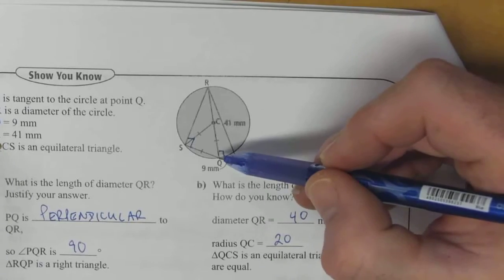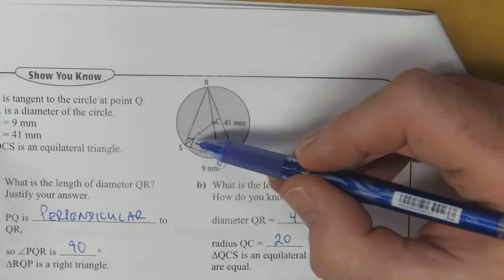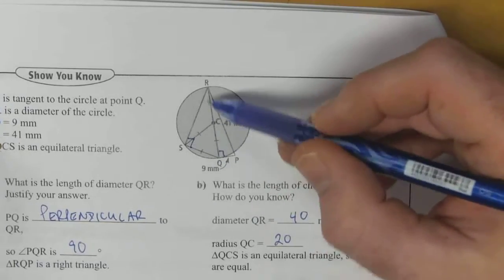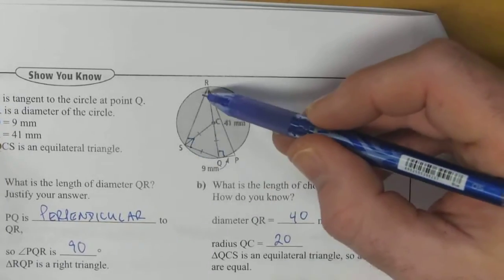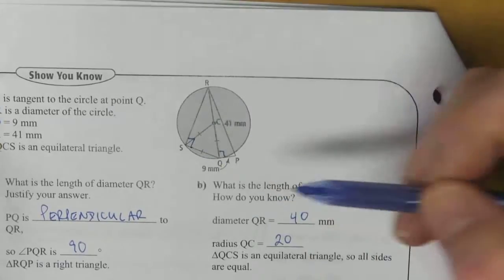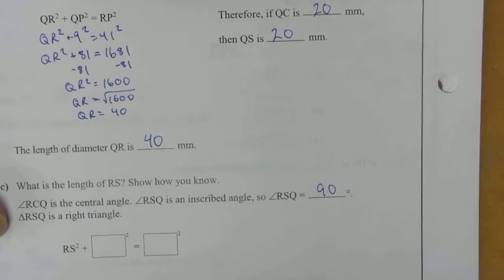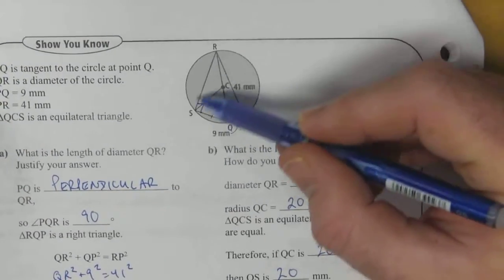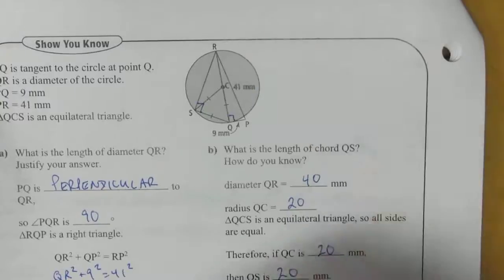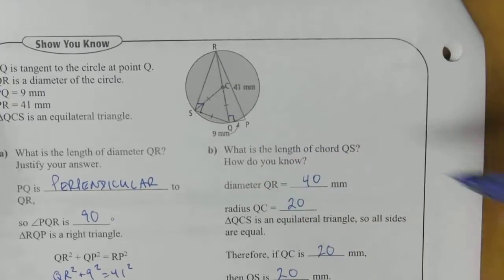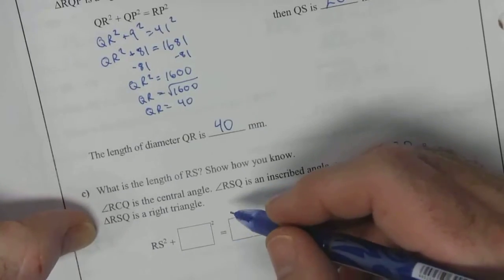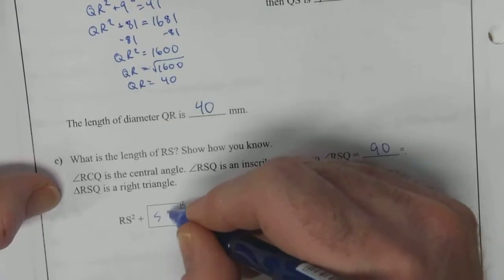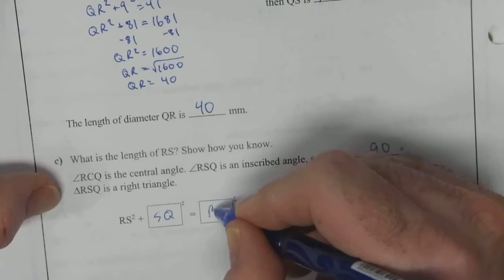This is your radius, has this arc along with this central angle, or that's your diameter, sorry. So if this is 180 degrees on your central angle, this inscribed angle becomes half of that, it becomes 90. So because it's a right angle triangle, RS squared plus SQ squared equals RQ squared. So RS squared plus SQ squared equals RQ squared.